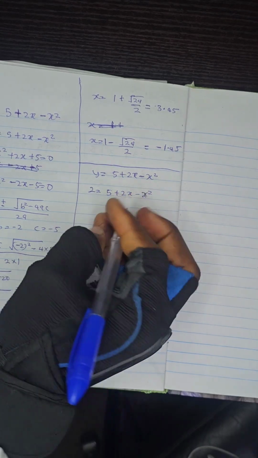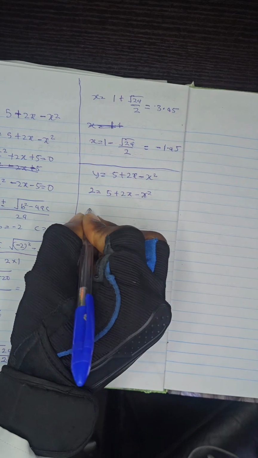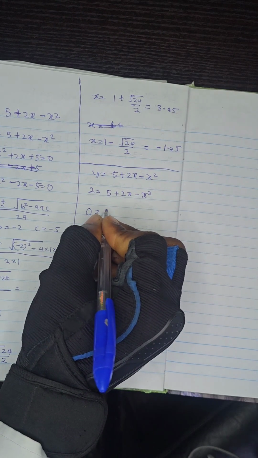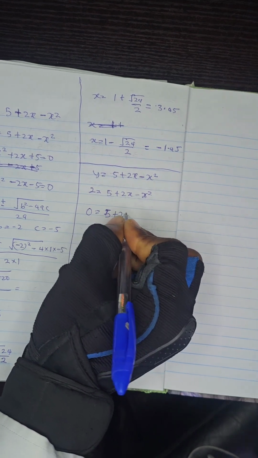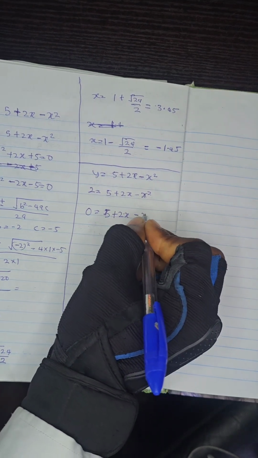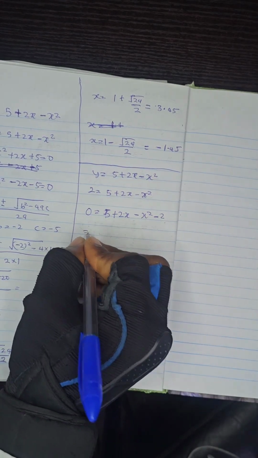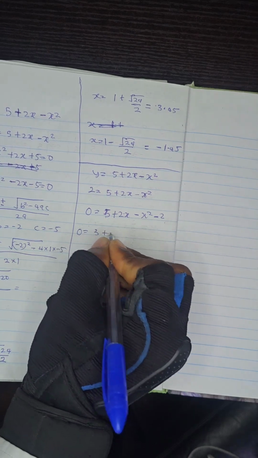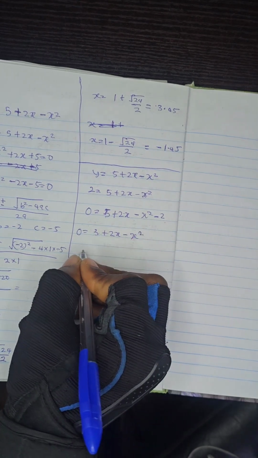So let me have this one come over, I will have 0 equal to 5 plus 2x minus x squared minus 2. When these two subtract each other, I have 0 equal to 3 plus 2x minus x squared.